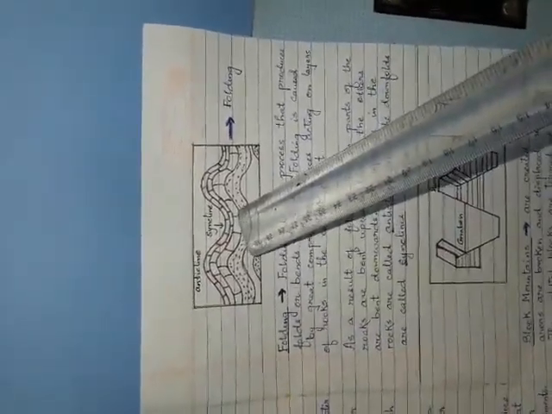Now you see, it's a picture of fold mountains, the process of folding, where the upfold is called anticline and the downfold is called syncline. What is folding? Folding is a process that produces folds or bends in rock, and it is caused by great compressional forces, means the forces which are coming towards each other. They are not moving away.